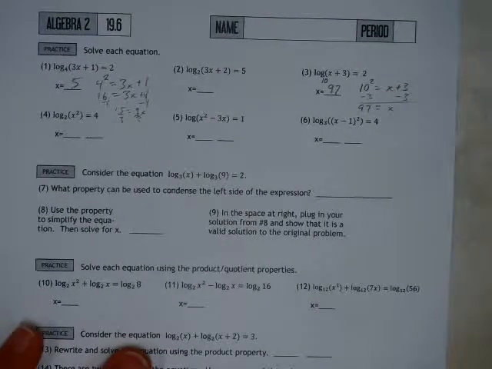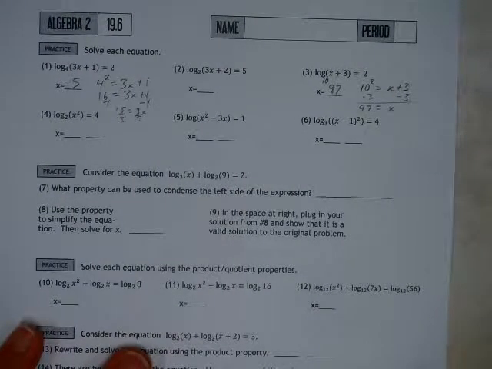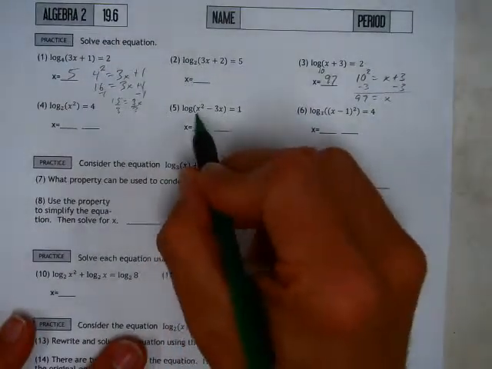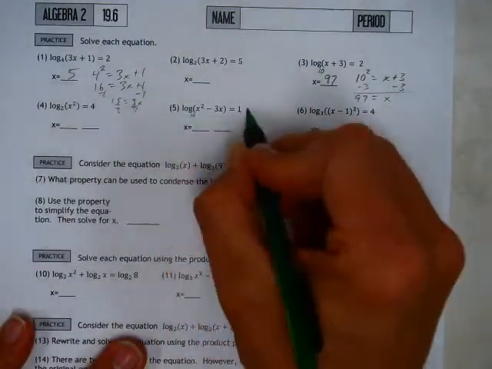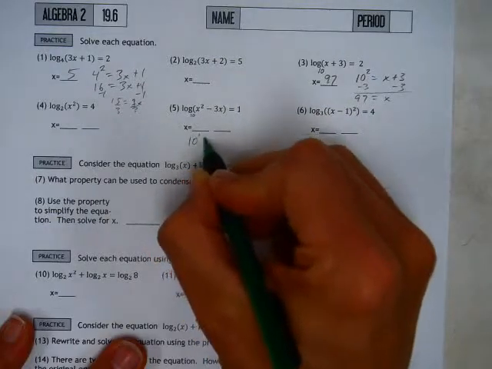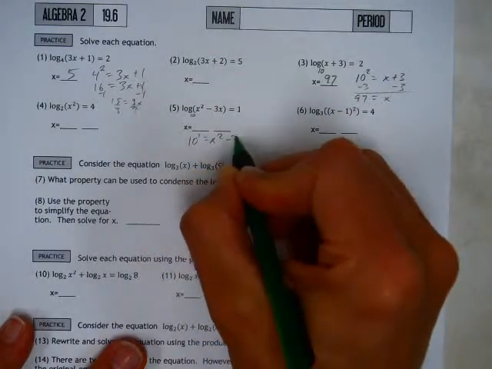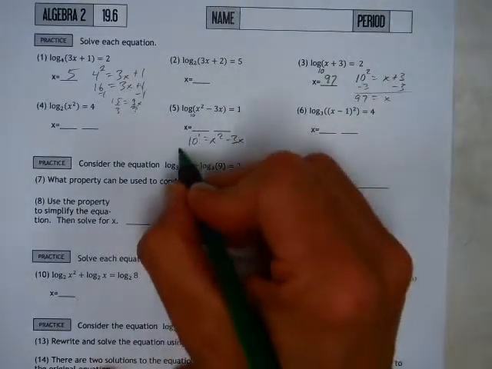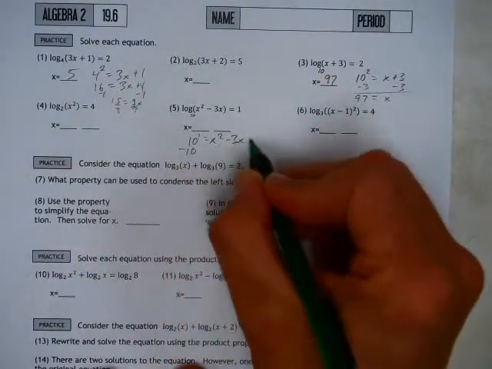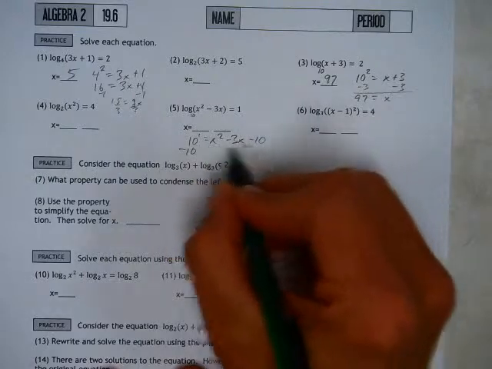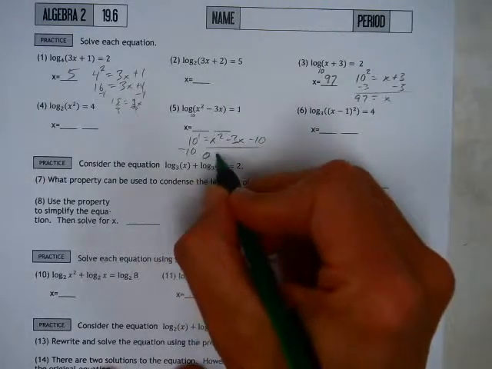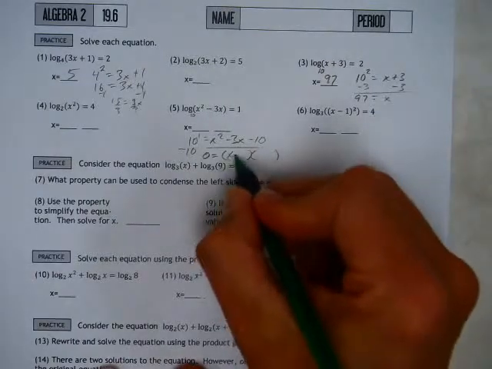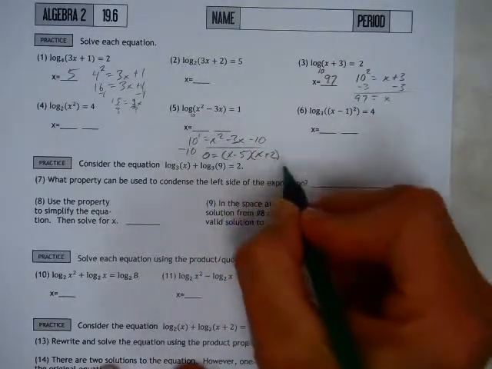And I guess one more. Something like this. When you have your base 10 again, to the first power, 10 to the first is equal to x squared minus 3x. Well, a problem like this, you can subtract 10 from both sides. You get that thing basically equal to 0. Okay, and now it can be factored. You factor this, it's an x minus 5 and an x plus 2.